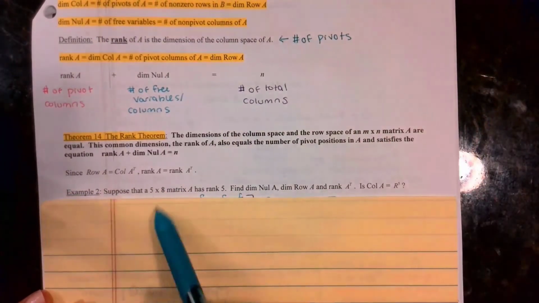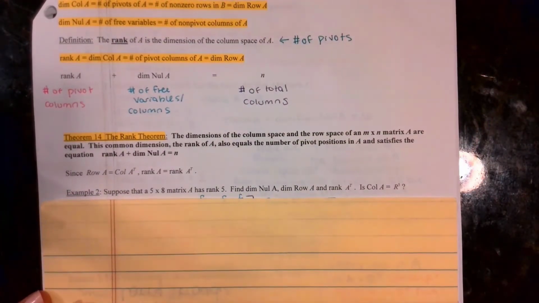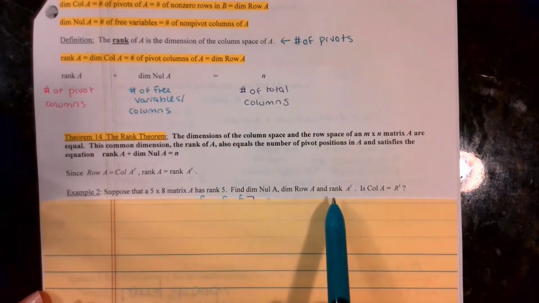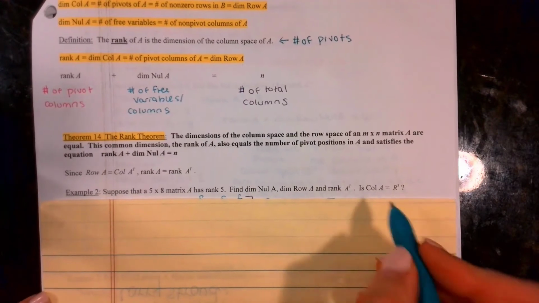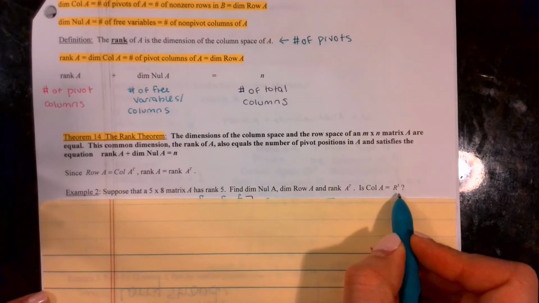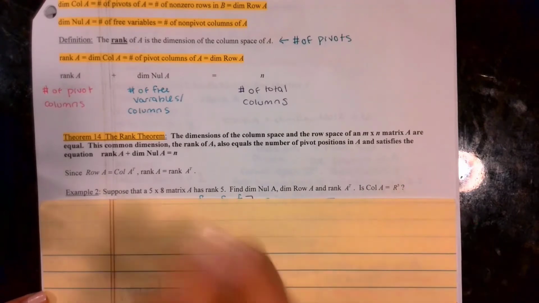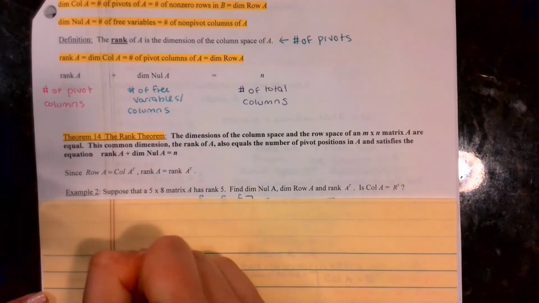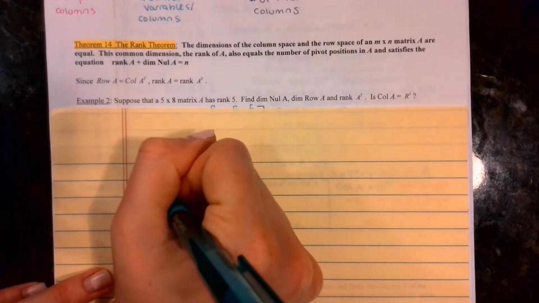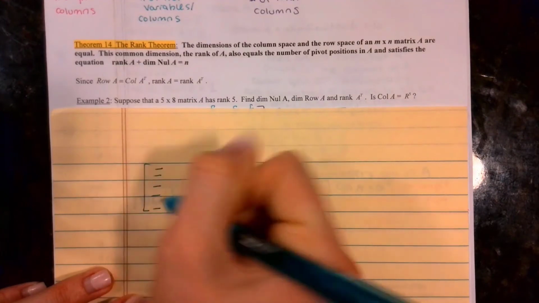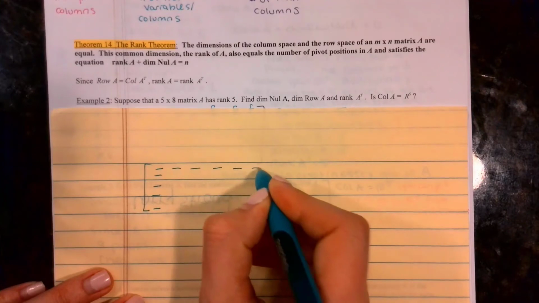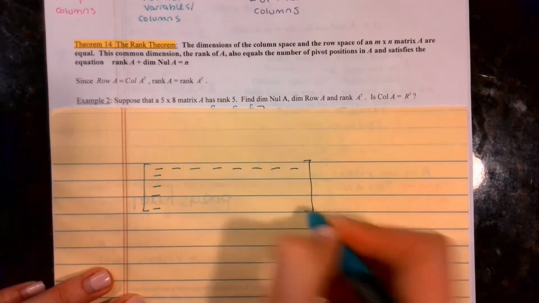All right, so suppose that I have a 5 by 8 matrix and I know that it has a rank of 5. I want to find the dimension of the null space, the dimension of the row space, and the rank of A transpose. And then finally, answer the question: is the column space of A equal to R5? So first thing, I have a 5 by 8 matrix, which means I have 5 rows, 1, 2, 3, 4, 5, and 8 columns, 1, 2, 3, 4, 5, 6, 7, 8.